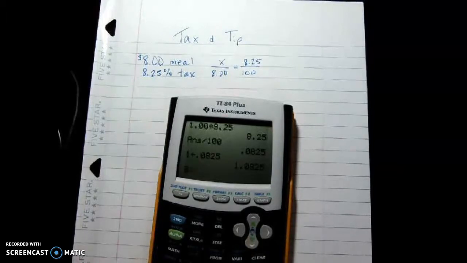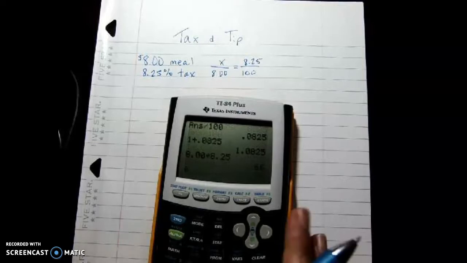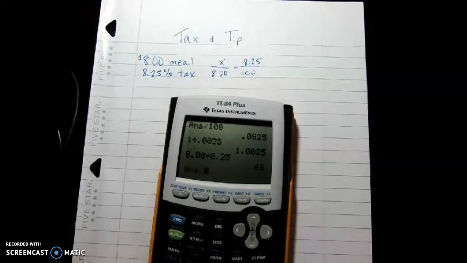$8 times 8.25 is 66. Divide that by 100.